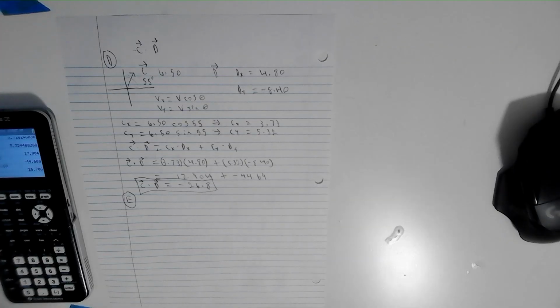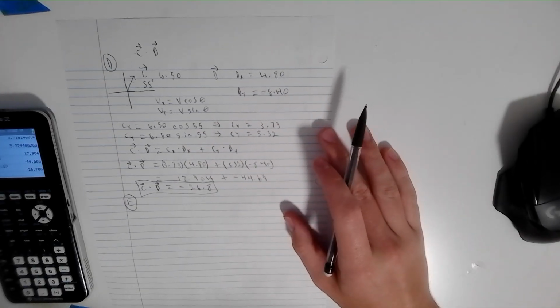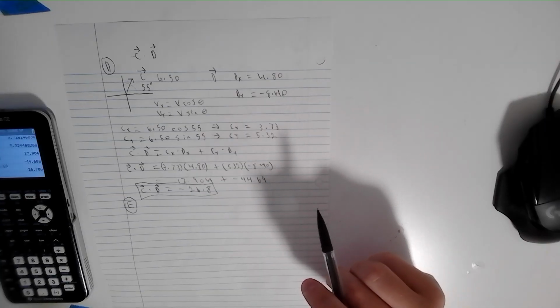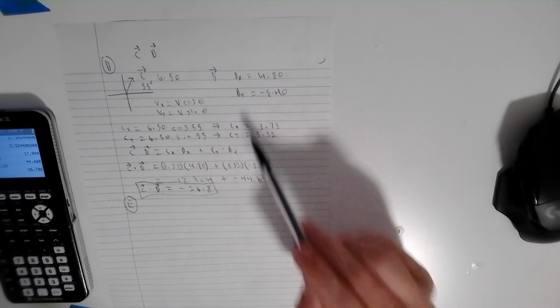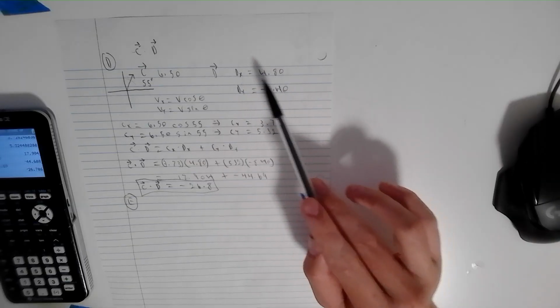Okay, now we will move on to part E. And part E says, find the angle between vectors C and D. All right. So in order to do that, the first step is we have to find the magnitude of vector D, actually, because we only have the component form.